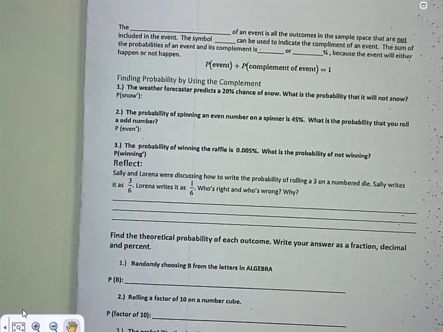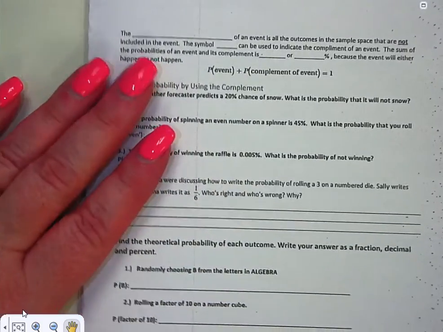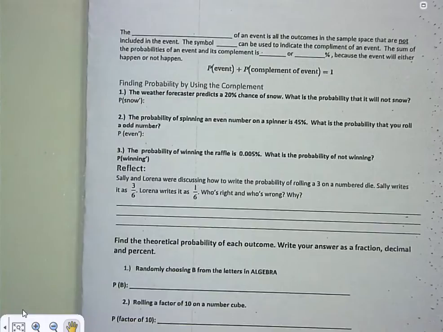And how did Cameron know that it was 88%? What's the math he did? 100%, because the 2 events have to add up to 100%. It's certain it's either going to be windy or not windy. Those are our only 2 choices. And so there's a 100% chance that it's either going to be windy or not windy. So that is called the complement. That is a vocabulary word that you need to know.